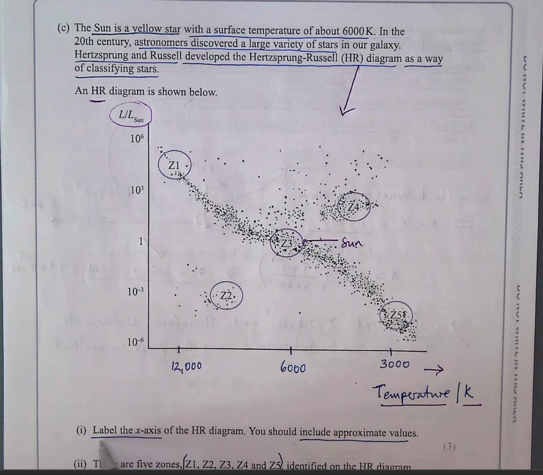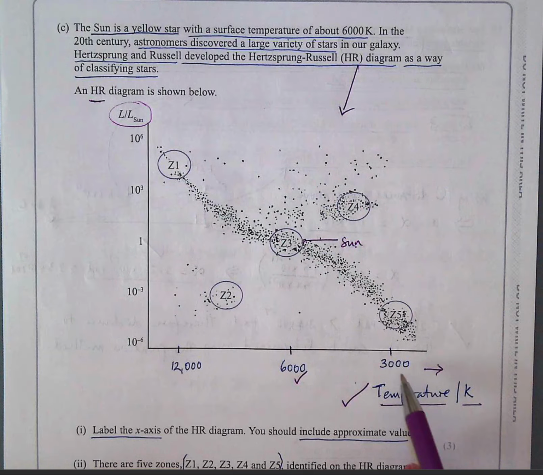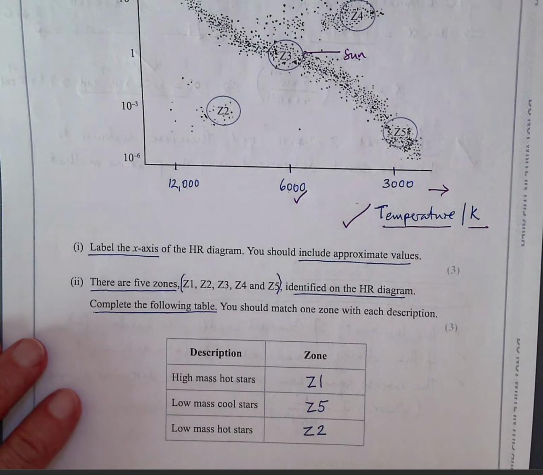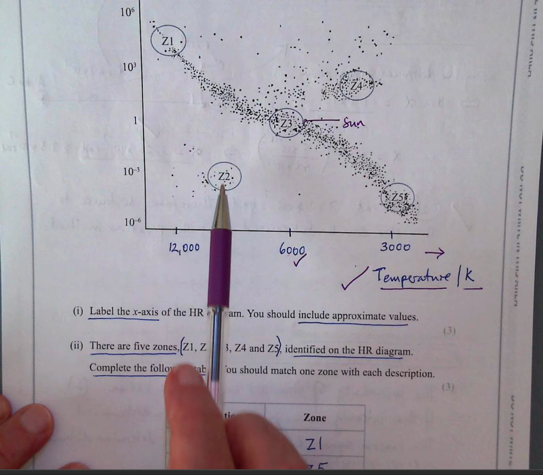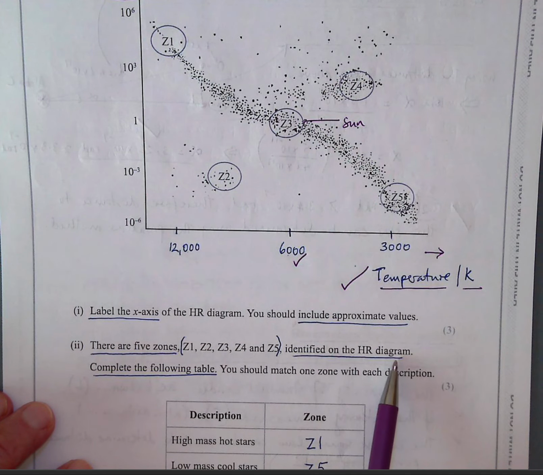So they want you to label the axis. We've done that, and you should use approximate values, which we did. So we put 3,000, 6,000, and 12,000. If you put 3,000, 6,000, and 9,000, you wouldn't get the second mark because you've got to show that the temperature is doubling every so often. And then it gives us some information about the zones. So you see zone 1, zone 2, zone 3, zone 4, and zone 5. There are 5 zones identified on the HR diagram. Complete the following table. You should match one zone with each description.